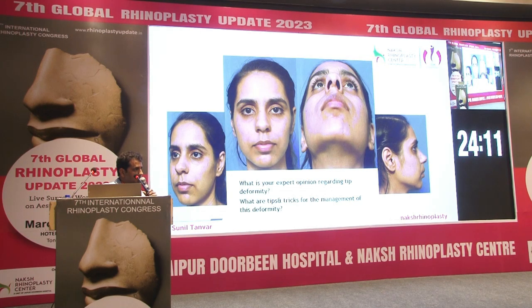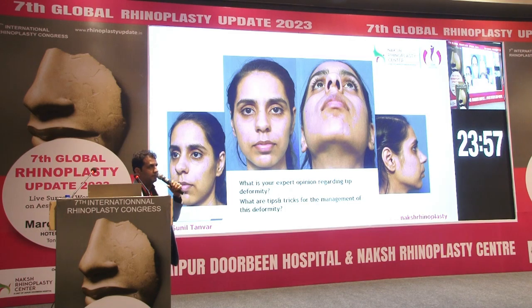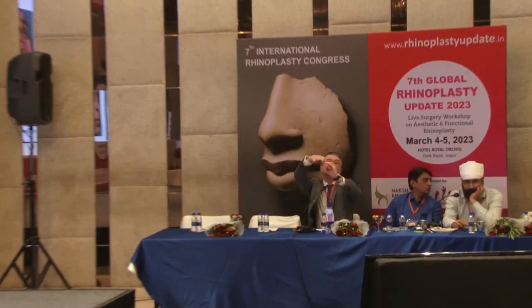You need to put something below that. You can use the cephalic part of this lateral crura to move under this lateral crura to create a surface, or you should use a lateral crural strut graft, because without that you cannot get a really smooth, flat surface, because there are two deformities at the same time, convexity on the top and concavity on the lateral part. And you need to flatten. To flatten, you need to use the cephalic part of this lateral crura or a lateral crural strut graft.